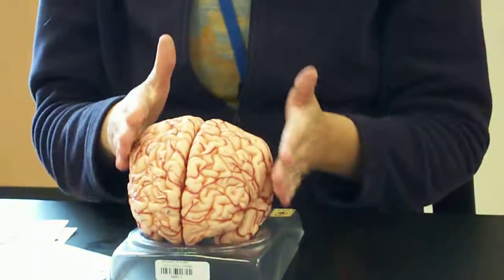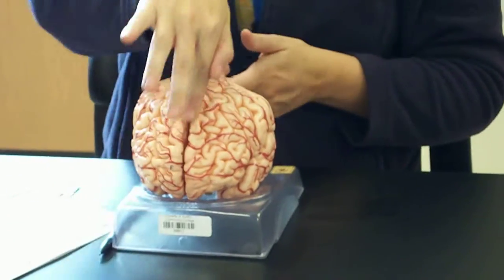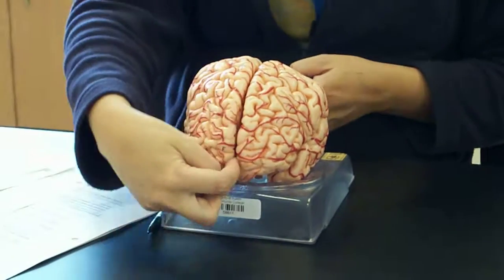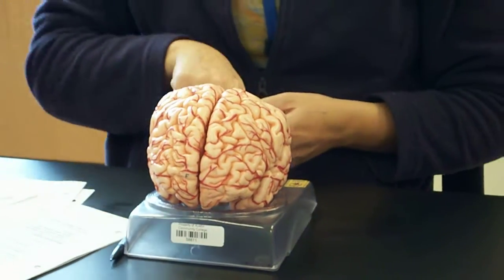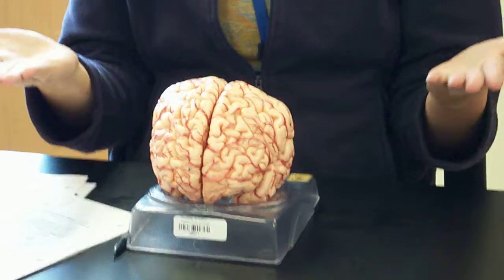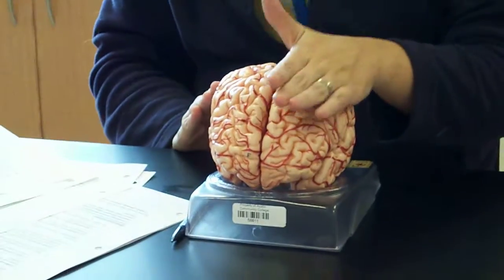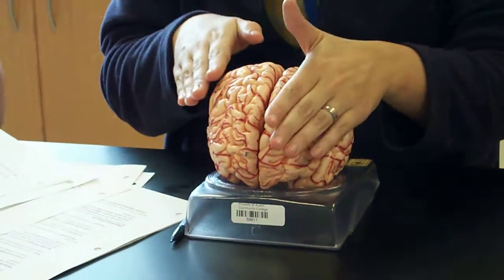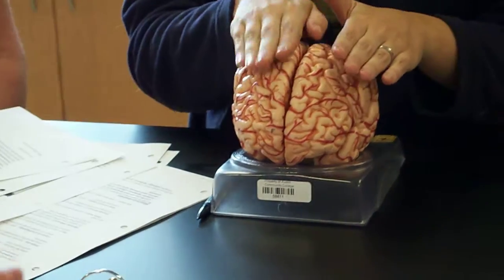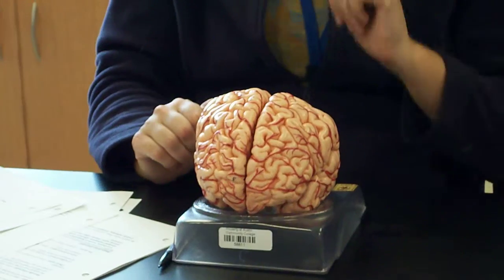The cerebrum is actually divided in half along the length of the brain. So this would be from the front of your forehead all the way to the back. It's divided into 2 halves, which we call hemispheres. So we have a right hemisphere and a left hemisphere. And we'll talk in class about how function is different. Some function is right and some function is left.